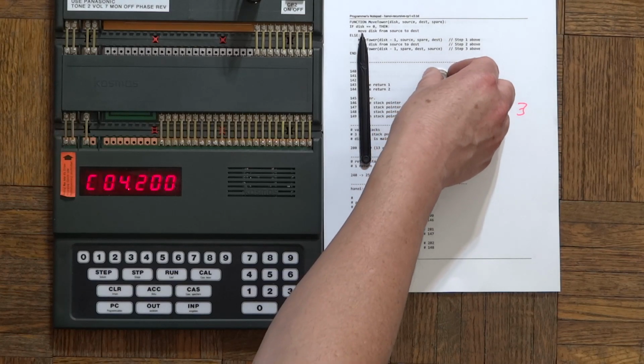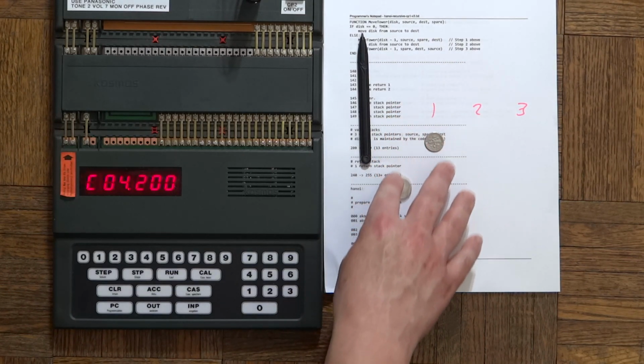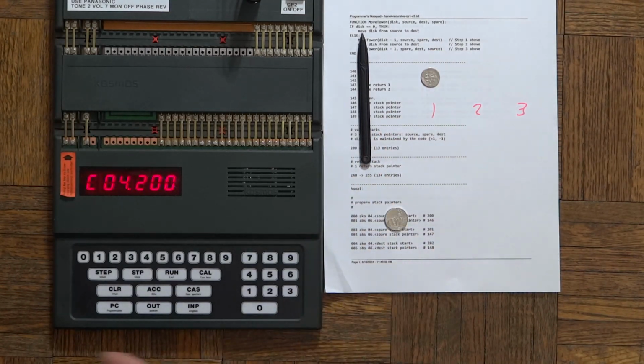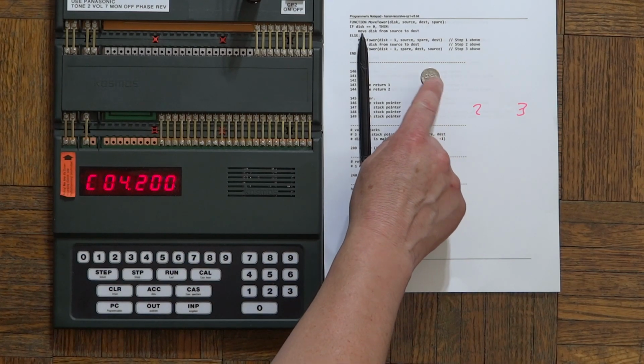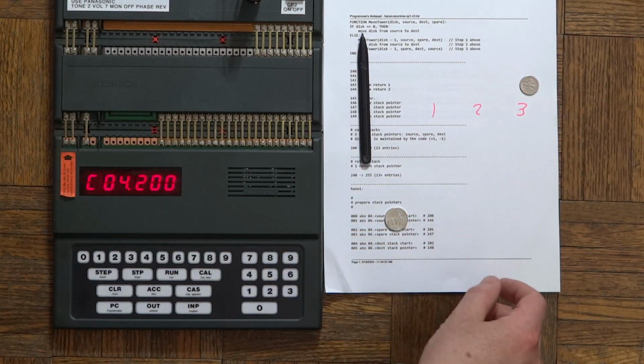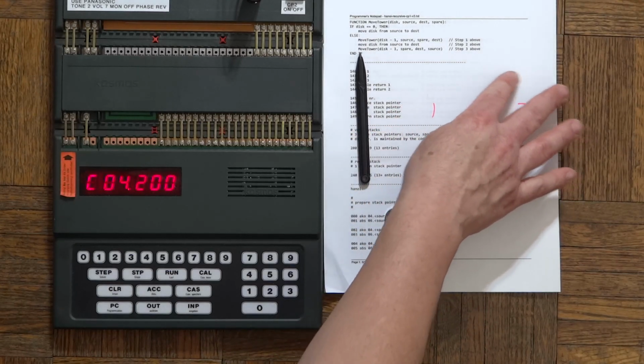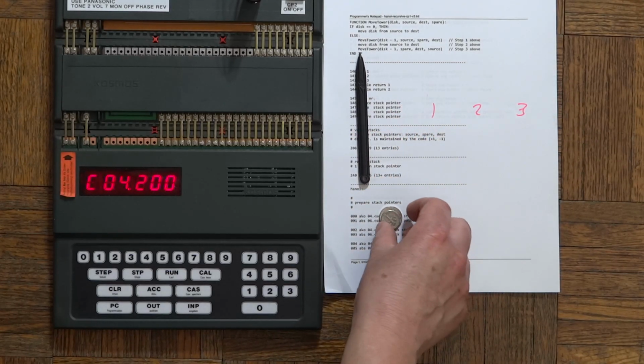So if we only have one disk, this equals 0 here as the base case, then to move the tower consisting of that one disk from source to destination, you simply just move that disk, like this. But otherwise, you have a more complex problem.